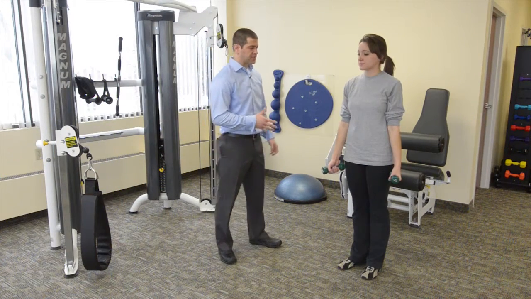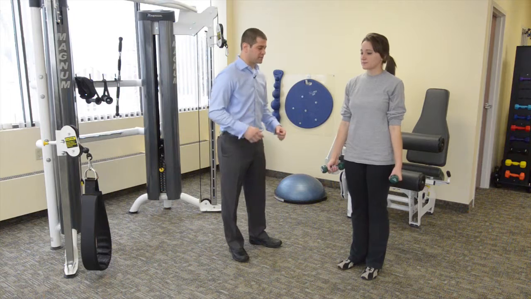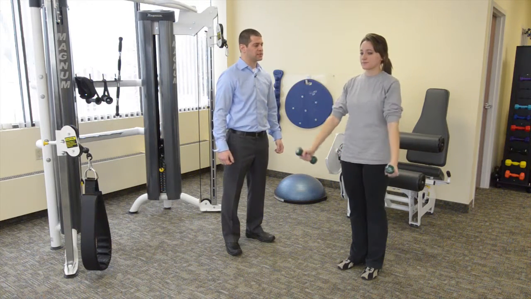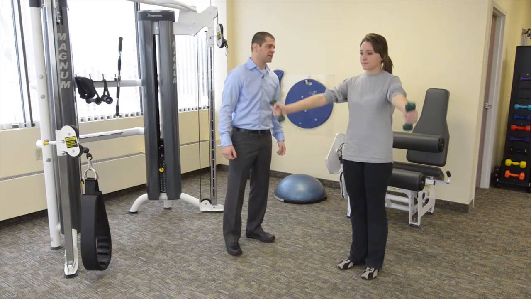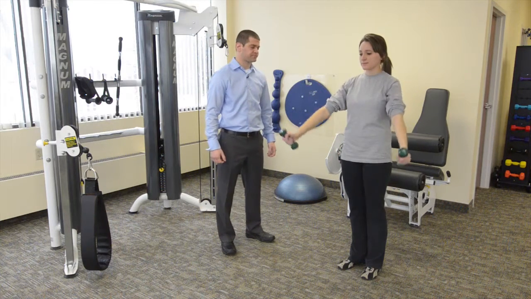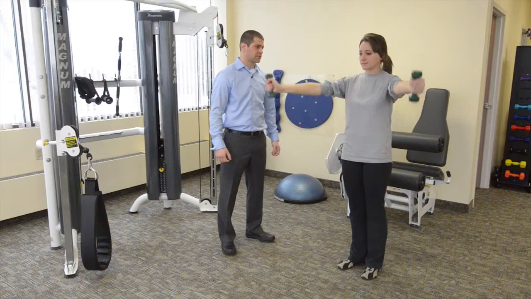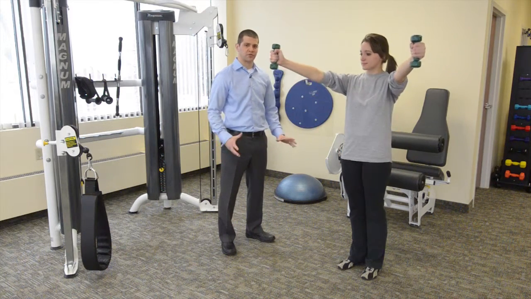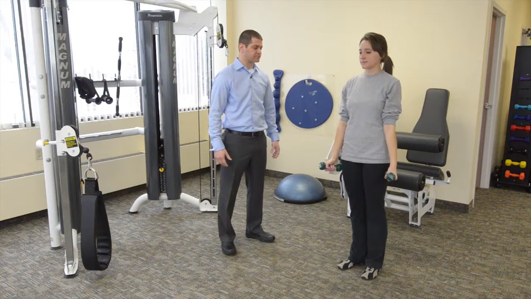The athlete's going to stand with their knees bent, tummy tight, and they're going to raise their arm out on an angle, keeping the elbow straight. They can go slightly above shoulder height as long as that doesn't cause any discomfort. Becky is using 3 pounds here. These are small muscles that we're working, so a few pounds should be sufficient.